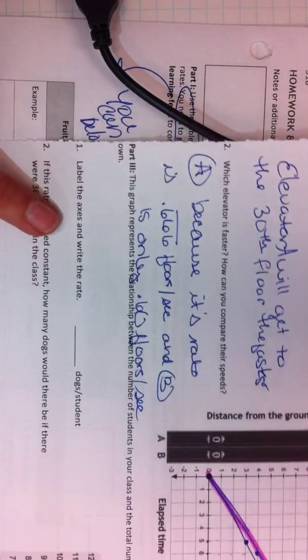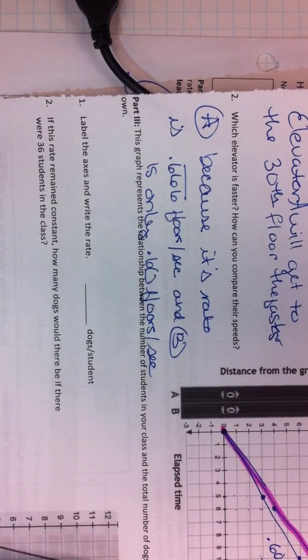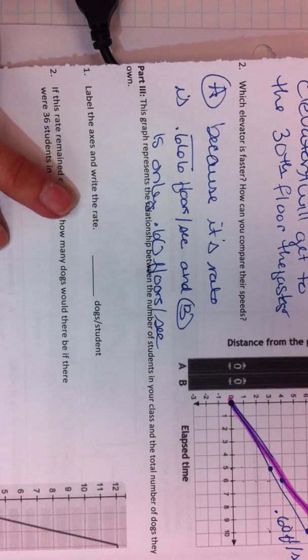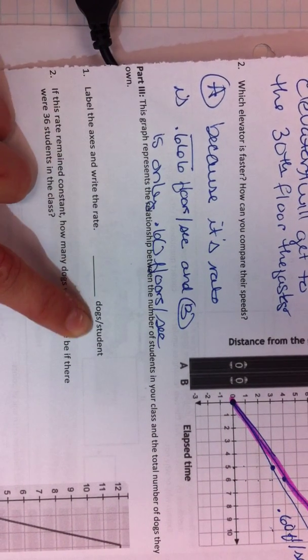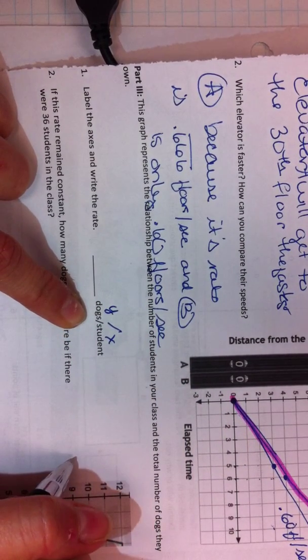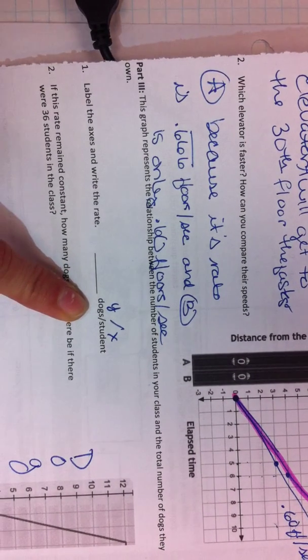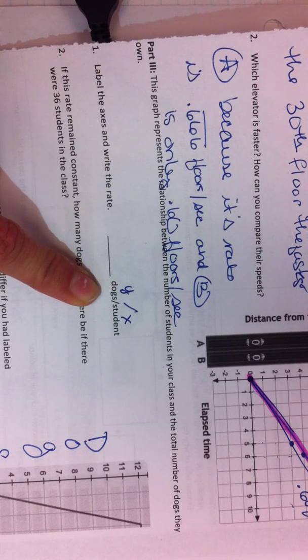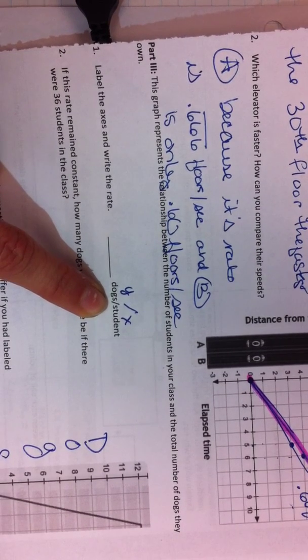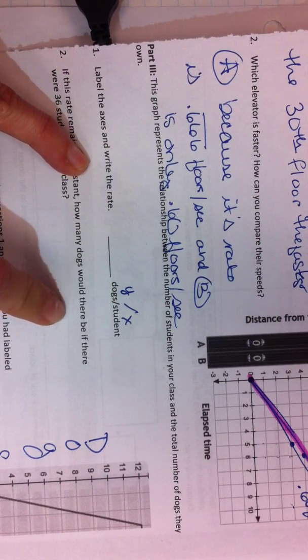Okay, part 3. This graph represents the relationship between the number of students in your class and the total number of dogs they own. Label the axes and write the rate. It's dogs per student. Remember, it's y over x. So they're telling us that y is the dogs. And we know that students is the x, so students should be down here. All right. So label the axes and write the rate.